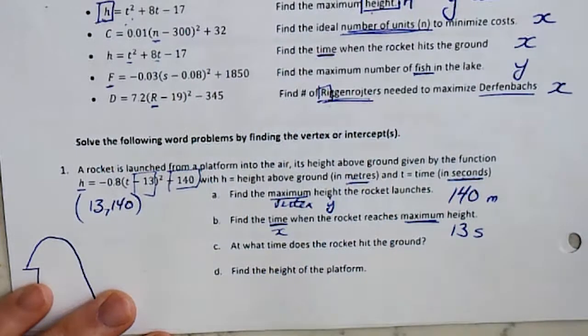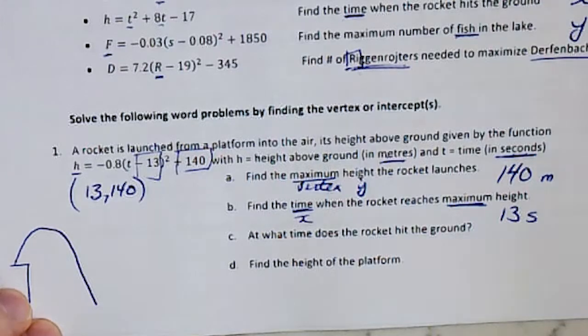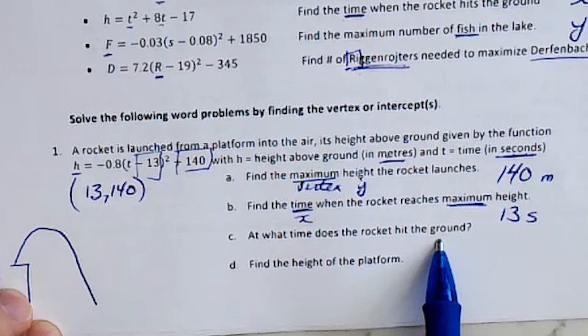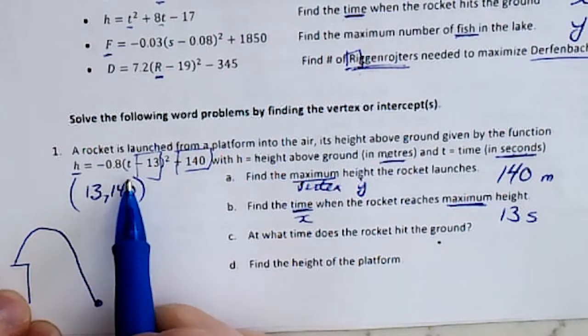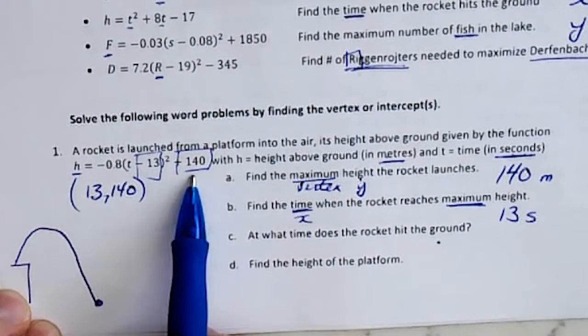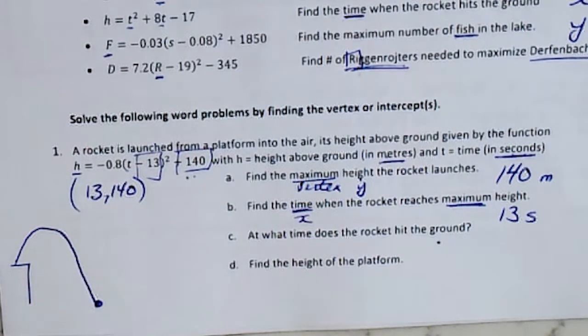Now this one, at what time does the rocket hit the ground? We have no maximum, no highest, no lowest. This is the intercept, the x-intercept. Now, the key thing here is, if it's in vertex form, we're going to complete the square.